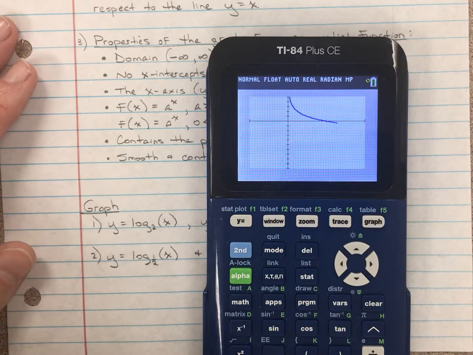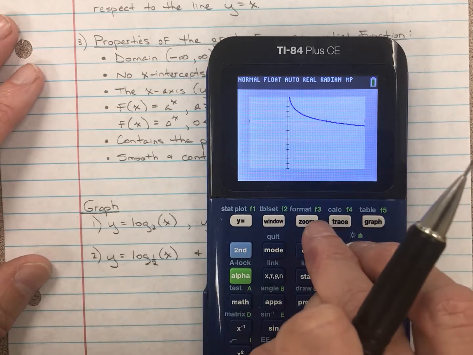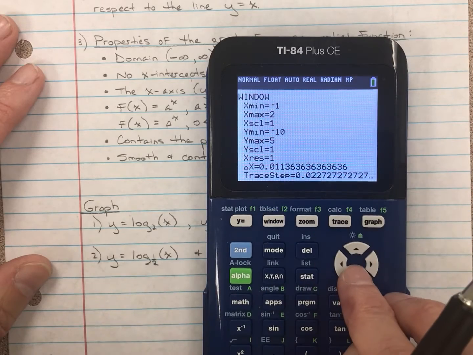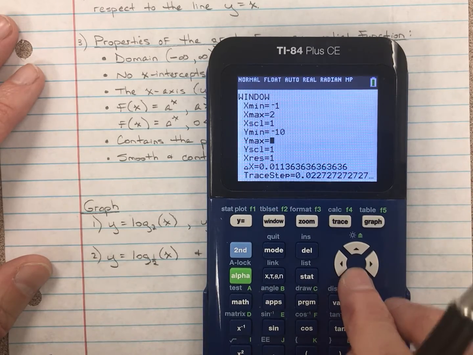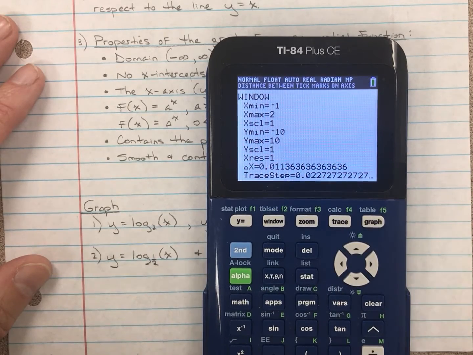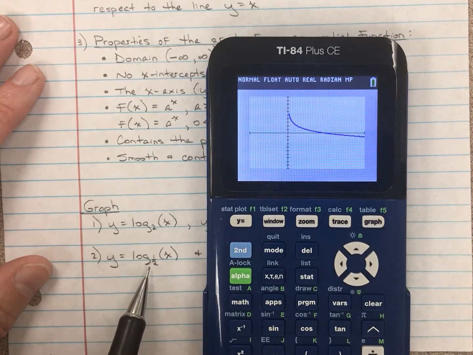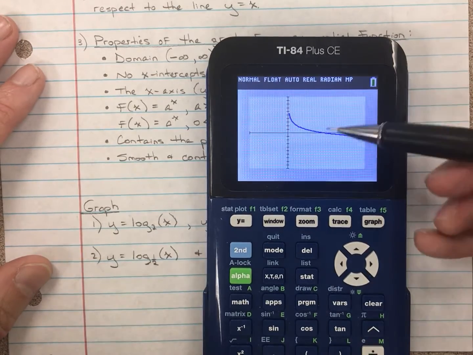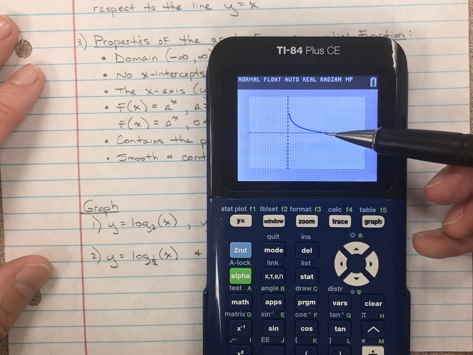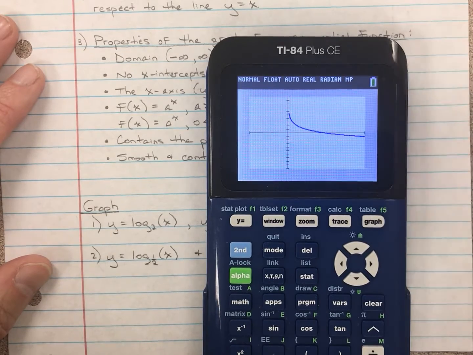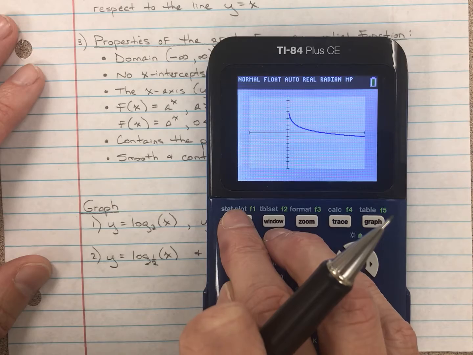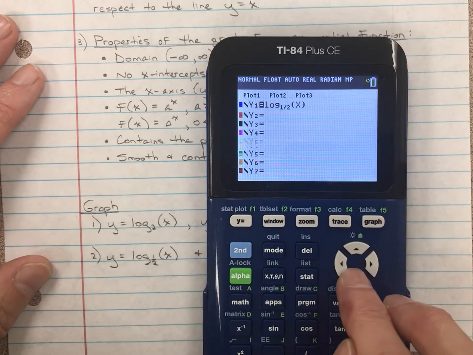Oh, it's coming down from above now. It's a decreasing function. So let's get my window and go a little bit higher on my y. Okay, now let's graph. There we go. Well, I get a decreasing function with a proper fraction base. I'm still going to the point (1, 0), but it's decreasing. Let's try that base of 1/5.